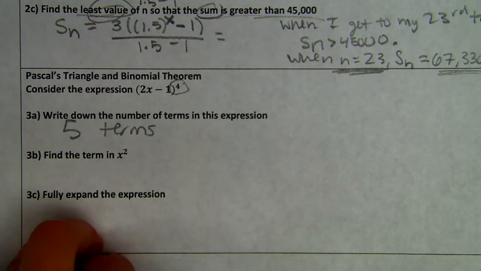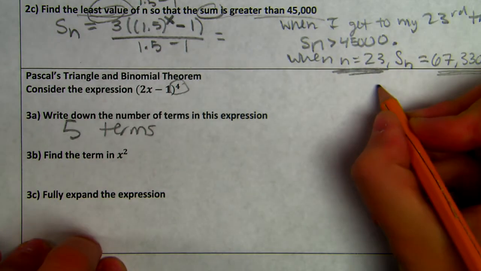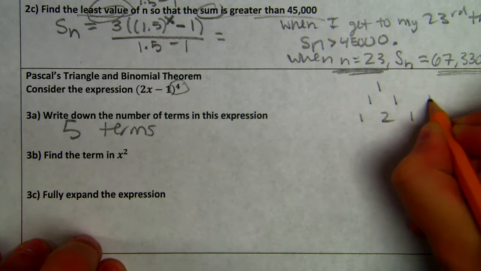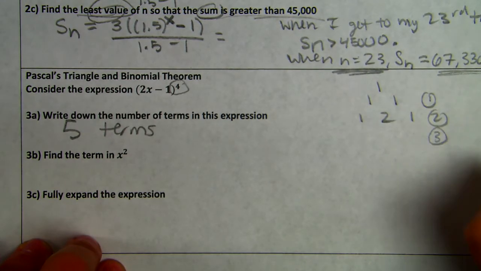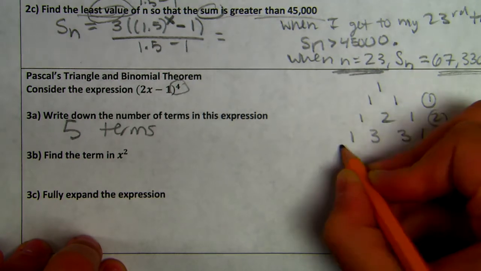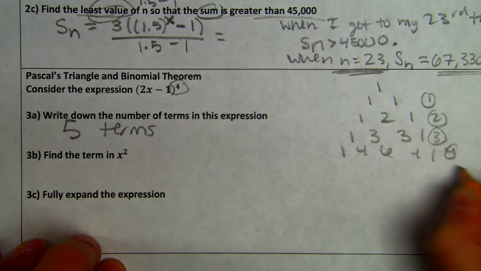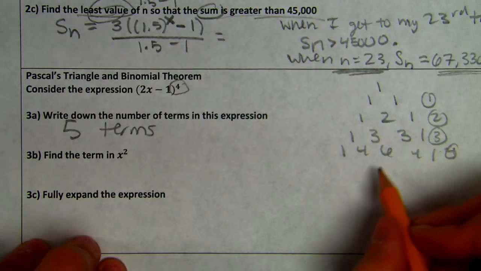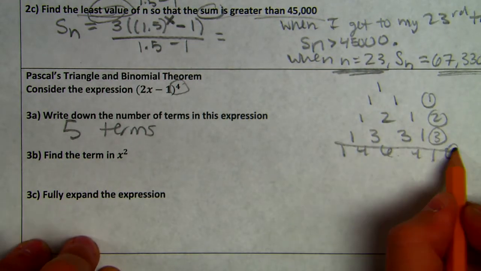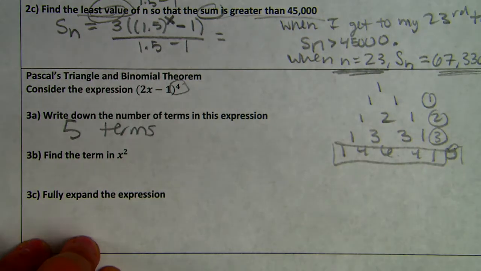What's my way that I can double check if that's true? I can draw out Pascal's triangle, right, and get to the 4th row. So this is the 1st row, 2nd row, 3rd row, 1, 3, 3, 1. 4th row, 1, 4, 6, 4, 1. How many coefficients are in my 4th row? 1, 2, 3, 4, 5. I know that I'm right with my 5 terms. So I'm feeling pretty good about that.